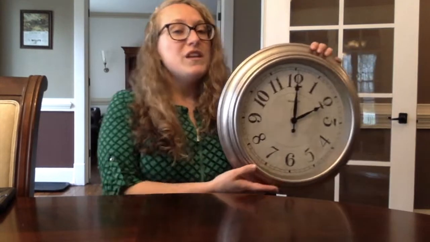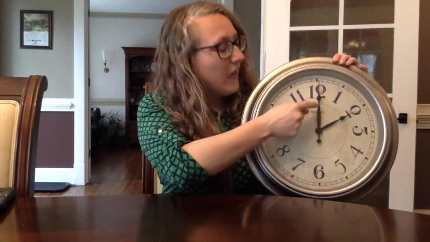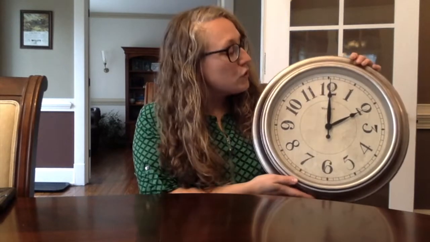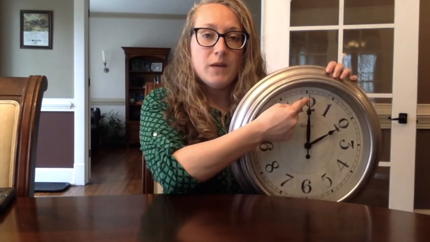So now that we know that this is our analog clock, that means it has numbers and it has hands. The long hand's called the minute hand and the short hand is called the hour hand. Now that we know that, let's see if we can figure out how to read this thing. So, my long minute hand, whenever that is pointing up to the number 12, we say o'clock. So right now, my long minute hand is pointing up to the 12, which means I say o'clock.